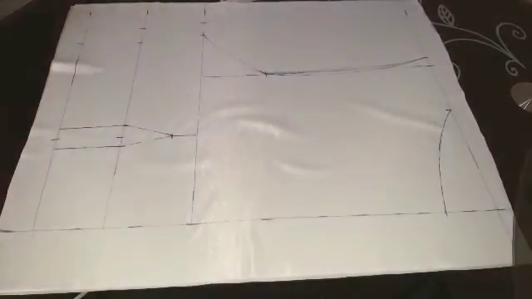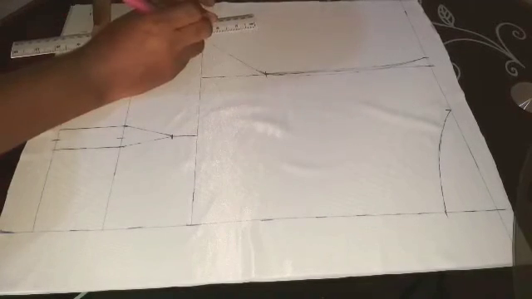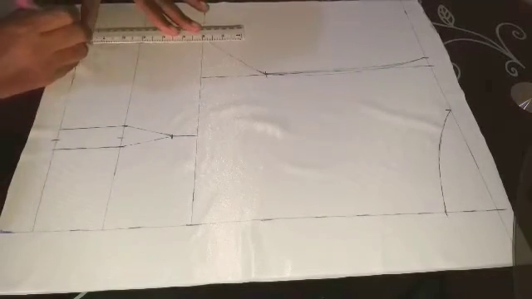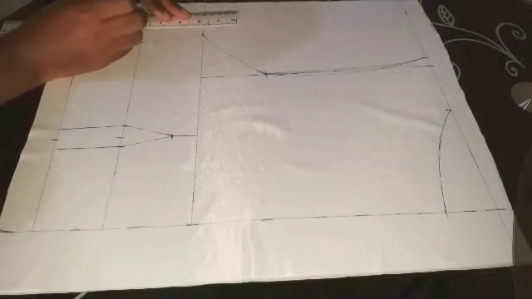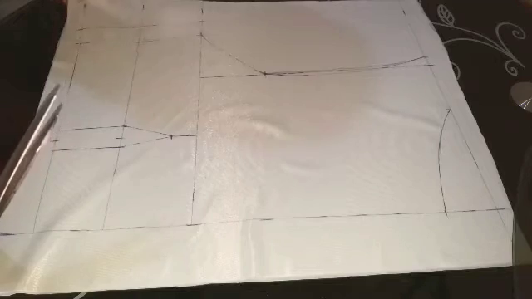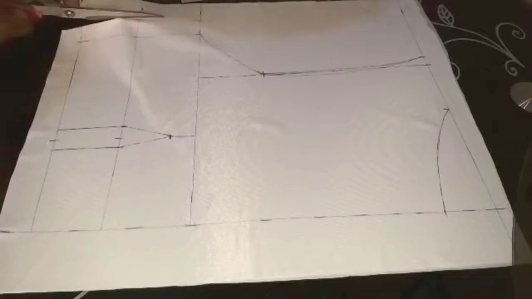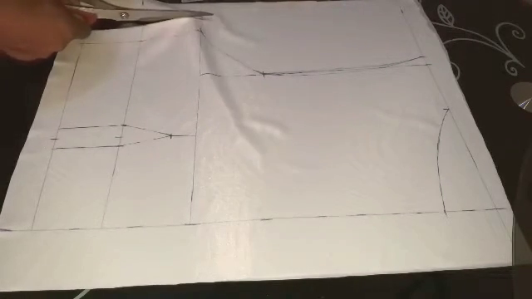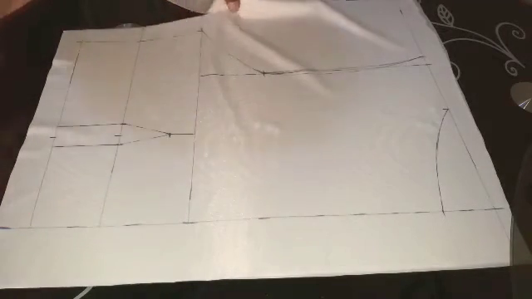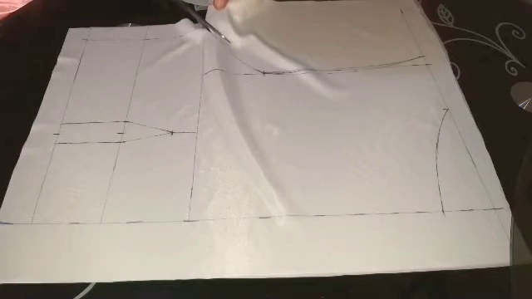So I use my French curve to just join the neck curve, and then I also join the seam allowance that I made, and also join all the other points that I made. So after that, that is basically it for the back bodice. You just use your scissors and cut out, and please do not cut your zip allowance, because I forgot I started cutting mine, but then I had to mend it. So just cut off from the seam allowance part, and then the rest of the fabric.